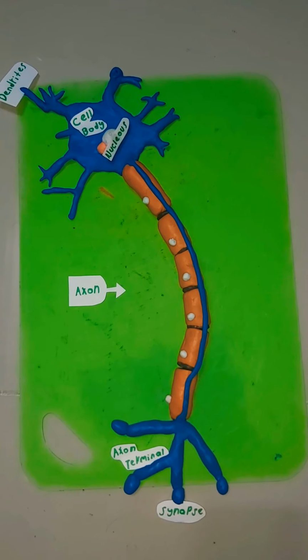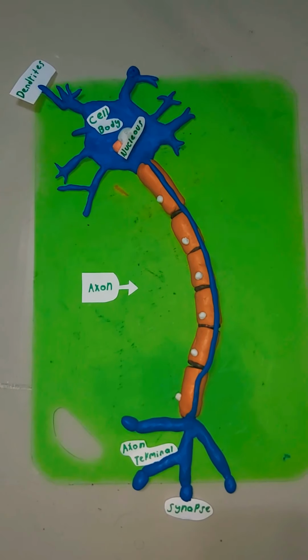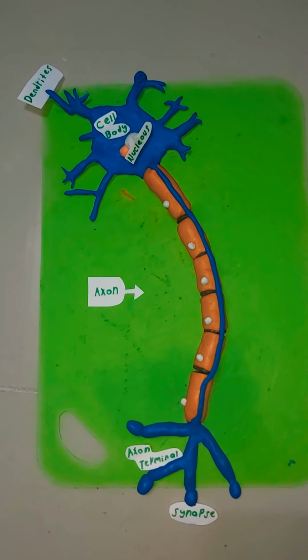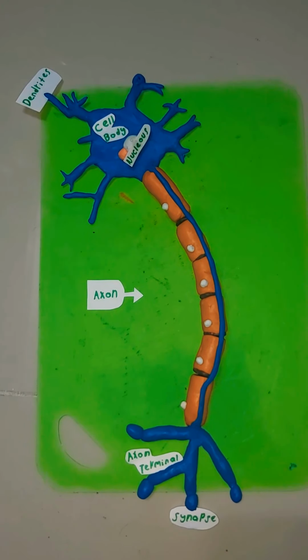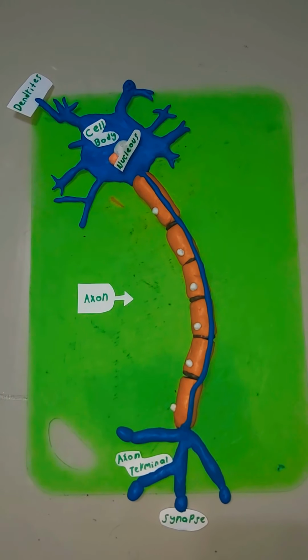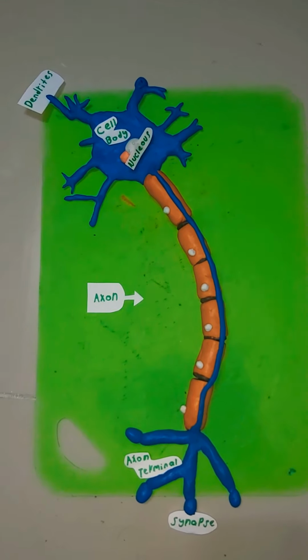signals and electric impulses. Then we have the cell body, that is this big blue part that's here. The cell body is also called soma and is the part of the neuron that contains the nucleus and supports the chemical processing of the neuron.